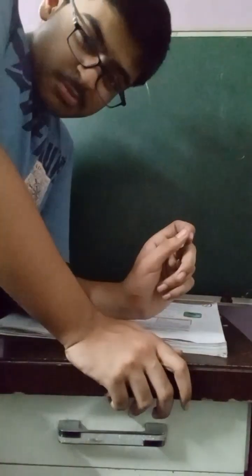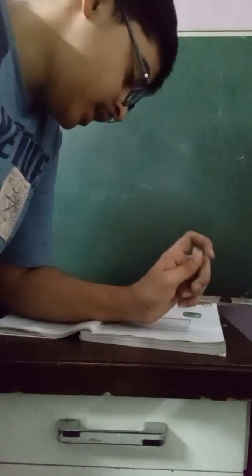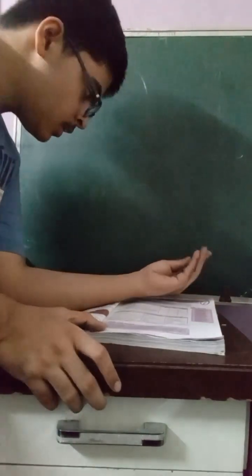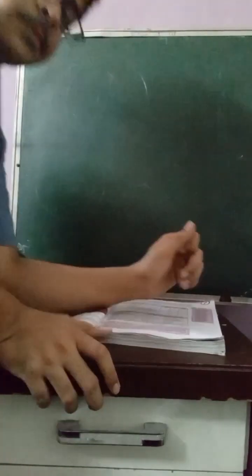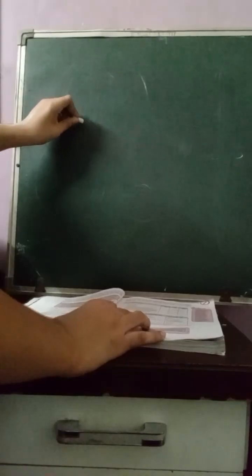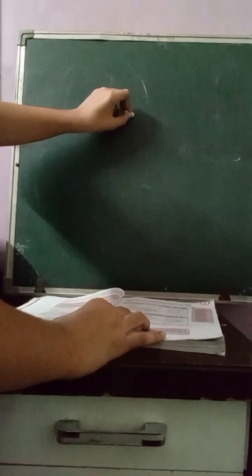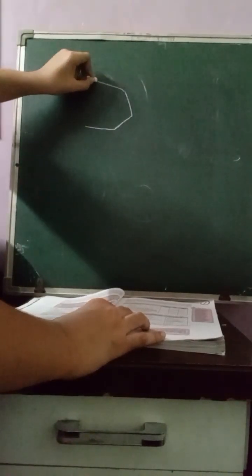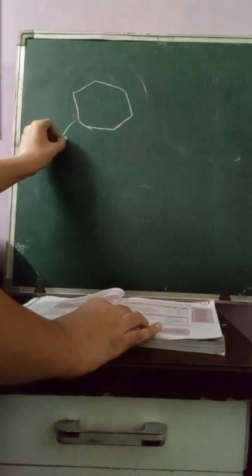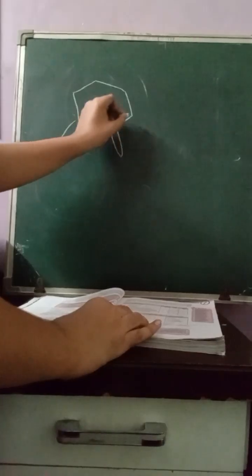So basically, plant cells are the type of cells that contain a small wall around them, and animal cells do not have walls because they're much more flexible. So, in the same way, we're going to talk about these two types. First, we have a plant cell. Basically, a plant cell is like this, a small little box, like this, that contains small little points.